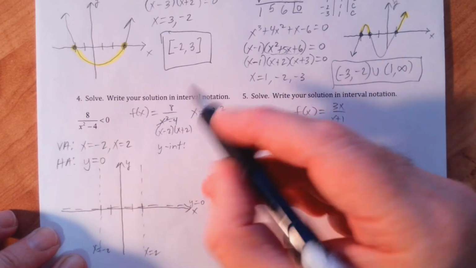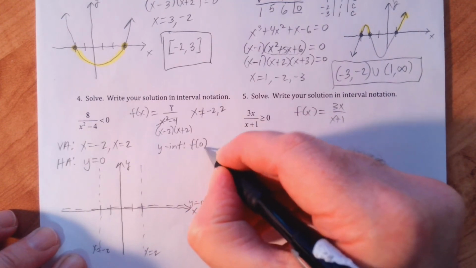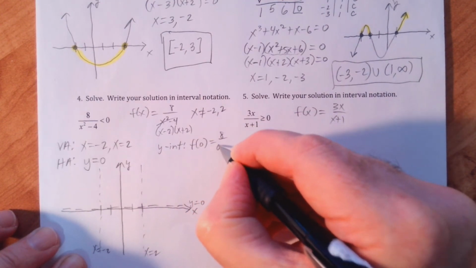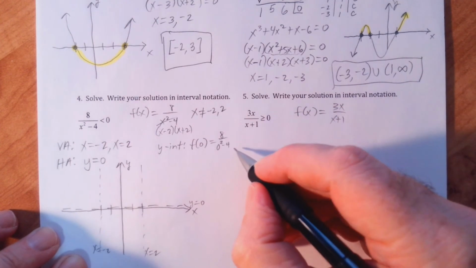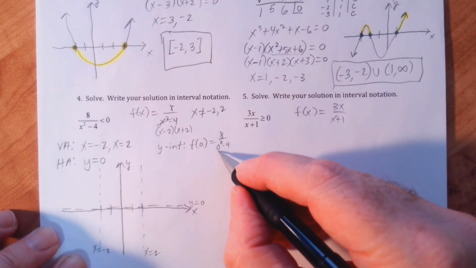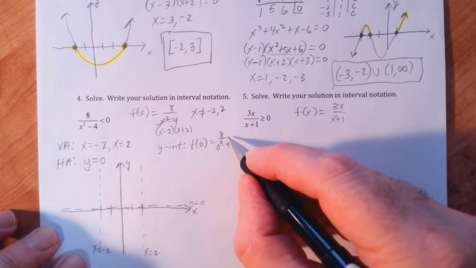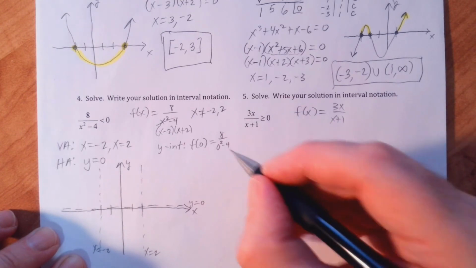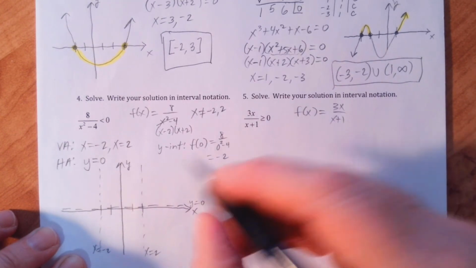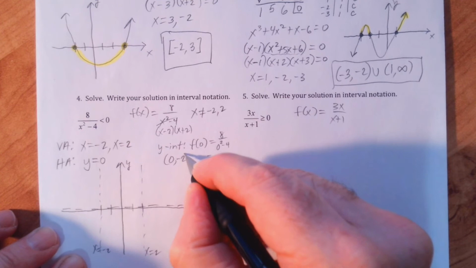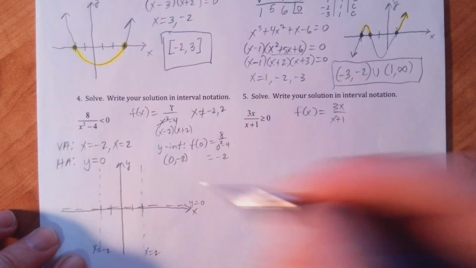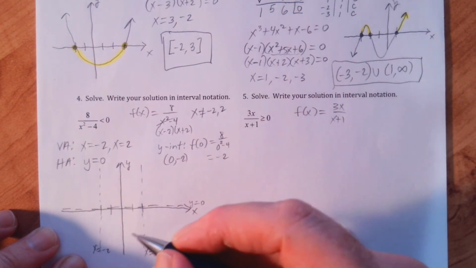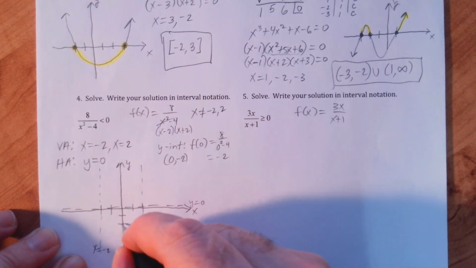As far as a y-intercept's concerned, if you plug 0 into this, f of 0 would be 8 over 0 squared minus 4. Well, 0 squared is 0. 0 minus 4 is negative 4. You'll get 8 over negative 4, which is negative 2. So 0, negative 2 is a y-intercept.